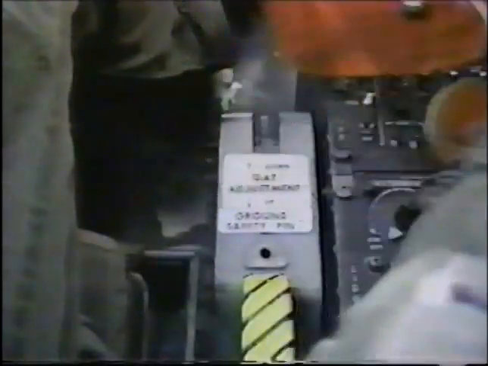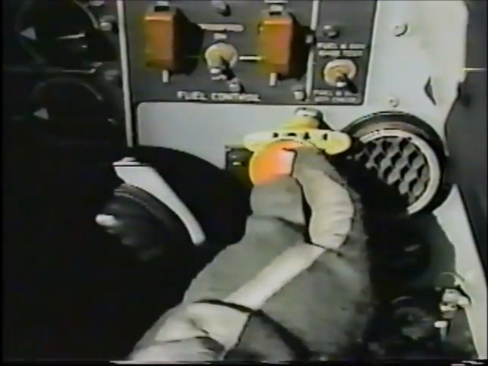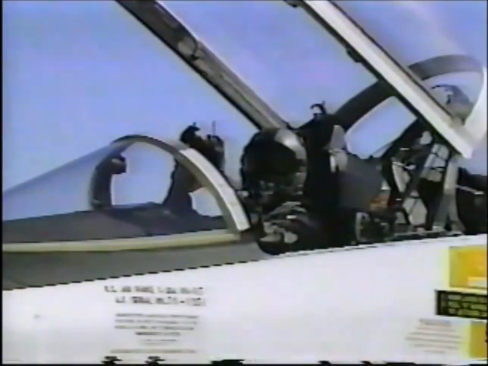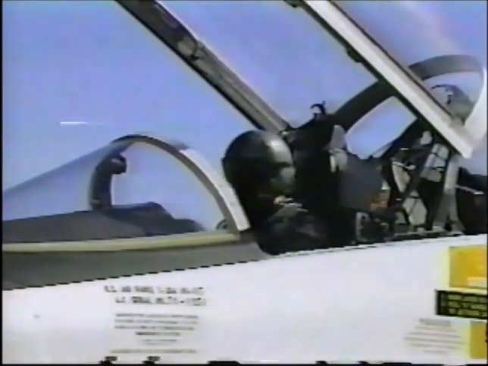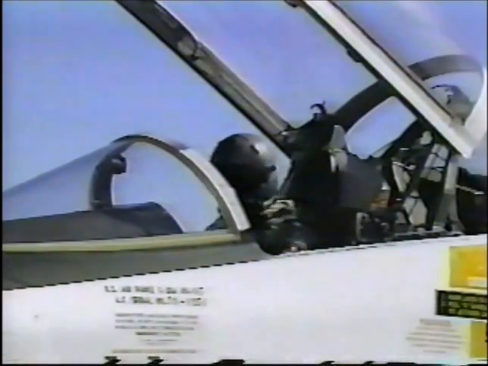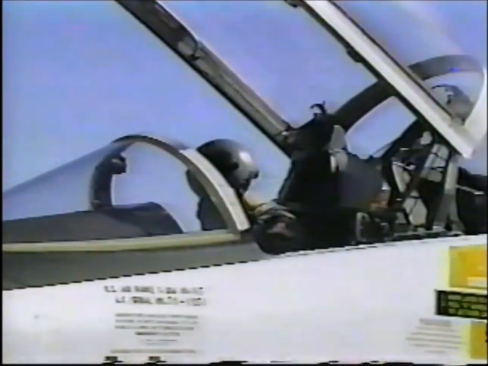Remove the seat and canopy safety pins. Use caution when removing the pins. Display them to the crew chief and stow them in the storage box by your left knee. Again, use caution when handling the pins to ensure that an engine doesn't try to eat one.